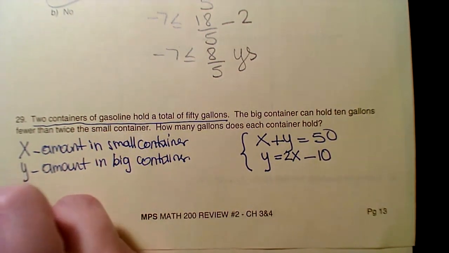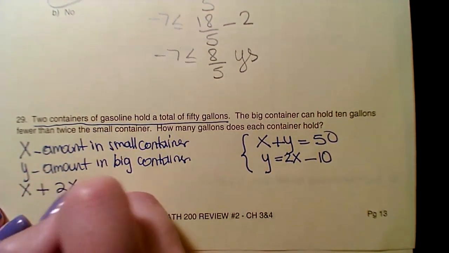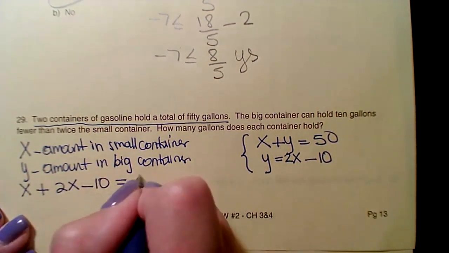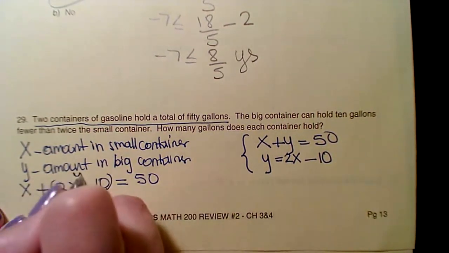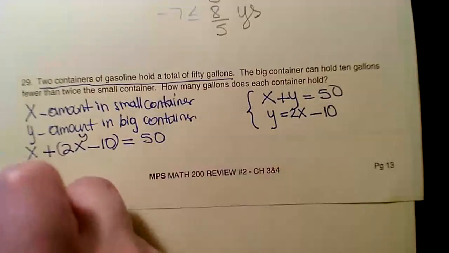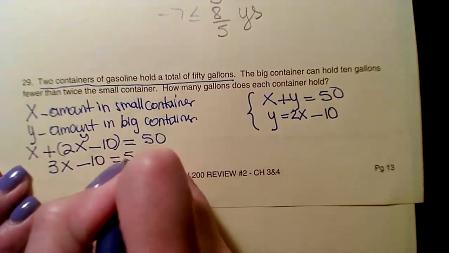So it's going to be X plus 2X minus 10 equals 50. This was Y. So what do we have? 3X minus 10 equals 50.